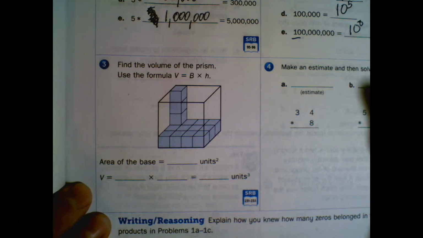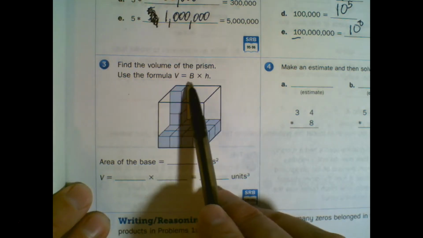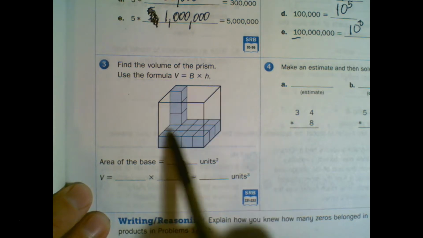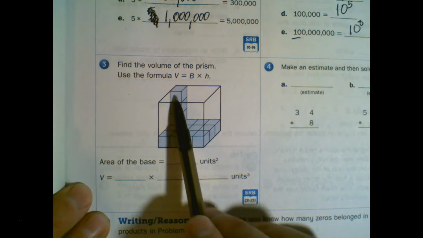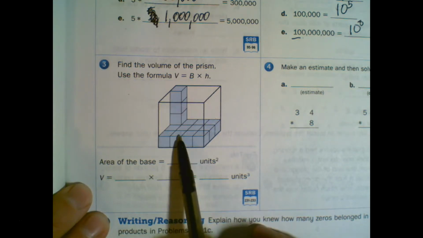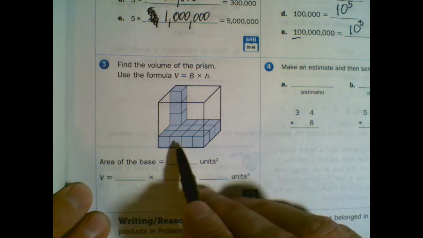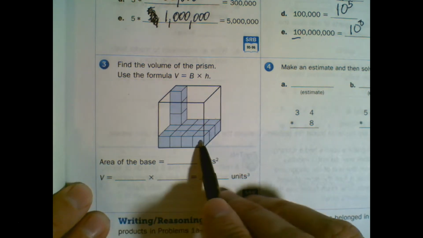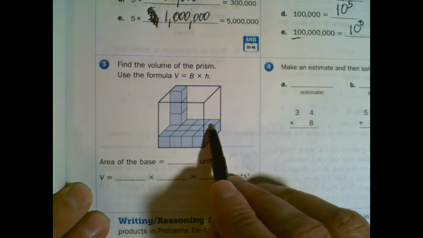Find the volume of the prism. Use the formula volume equals base times height. So they're wanting us to know this entire base, and then the height would be the number of layers, equivalent size of the base, and that will give us our volume. So our base, 1, 2, 3, 4, 5, 6, 7, 8, 9, 10, 11, 12.